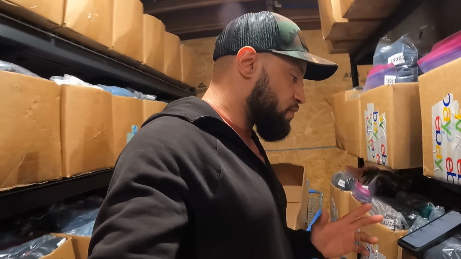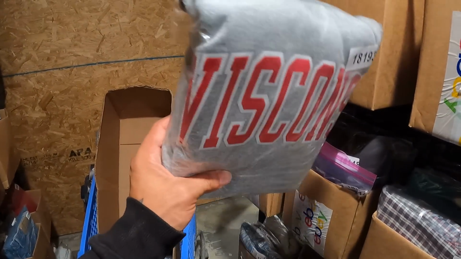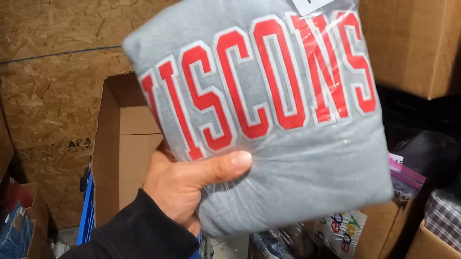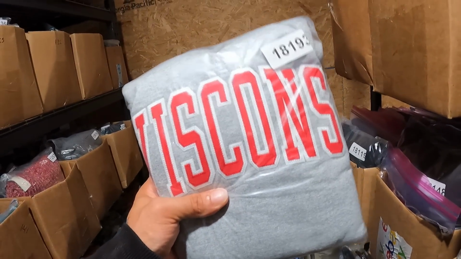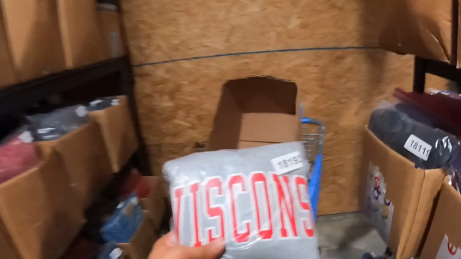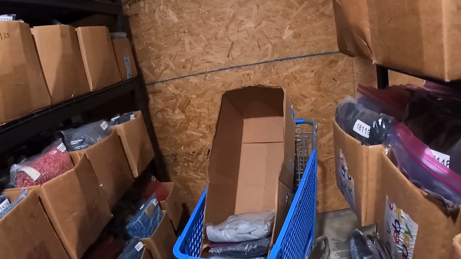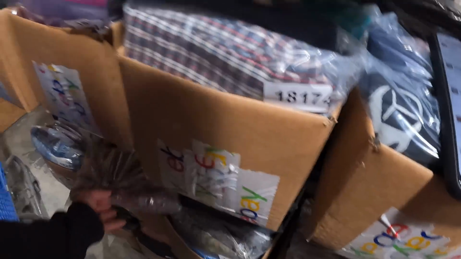19 bucks on a best offer, so not that bad of a sell. Wisconsin Badgers hoodie. I think I got this from him too. Maybe I got it at the bins. This is a men's size extra small. Probably got this from Grayson because I don't think I would have picked up an extra small. But lo and behold, it sold very fast and it sold for 25 bucks.